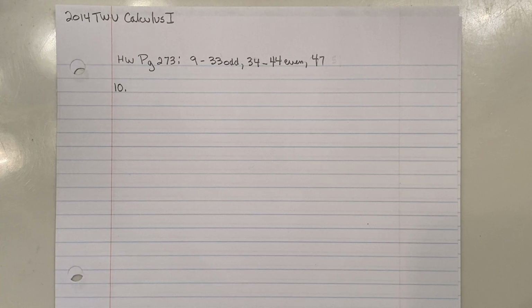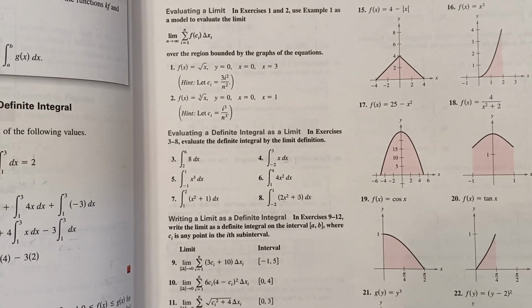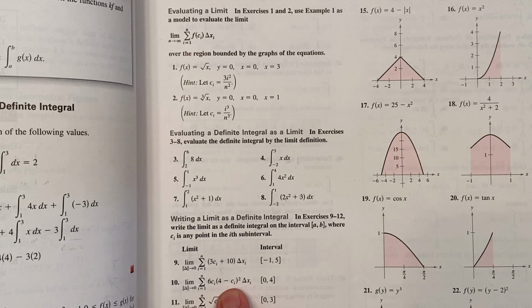If you want to, you might want to grab your textbook, have it handy so you can be looking off of it as we work some of these problems. All right, I'm on page 273 and number 10. I'm not going to write this problem down. Sometimes I'll write the problems down and then work them out, and sometimes I won't.